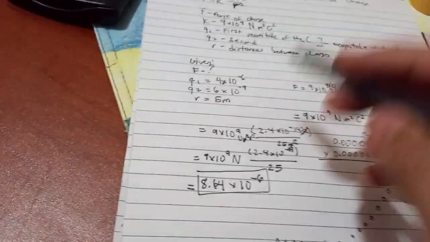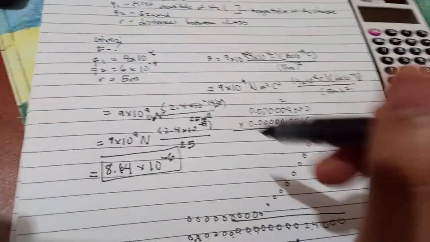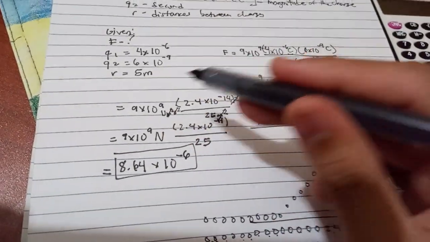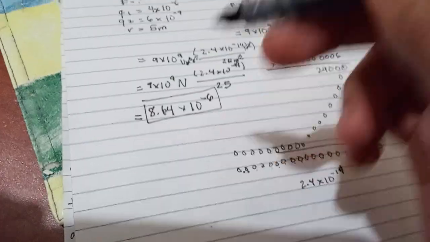So this is the series of solving the formula. So next, we're going to go to how to derive the formula to get each of the answers.